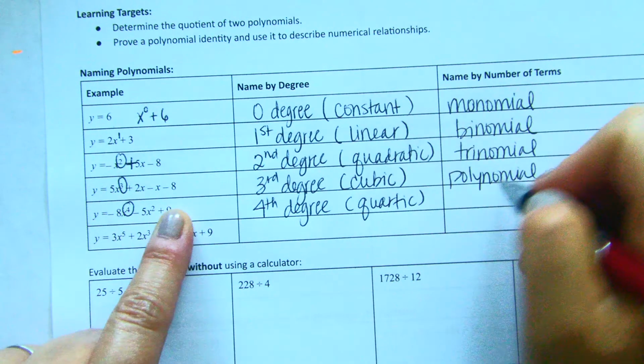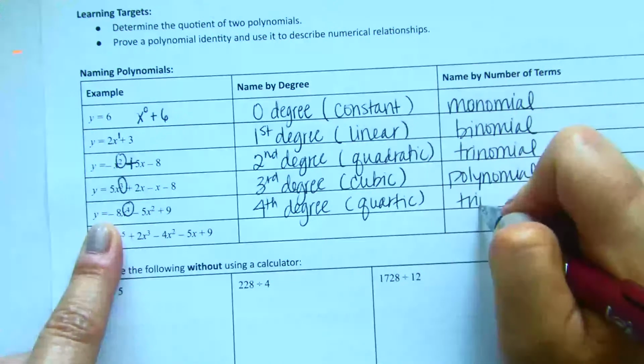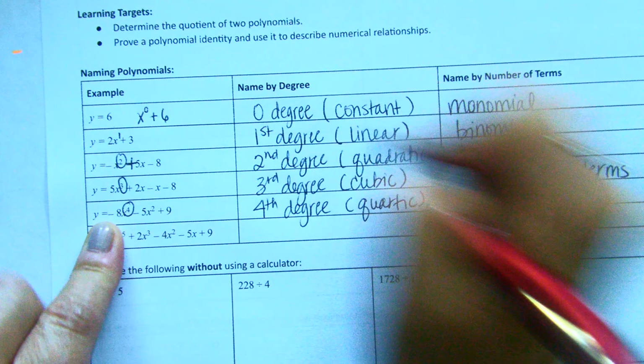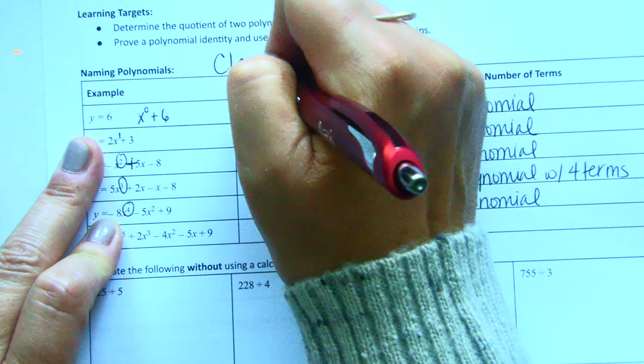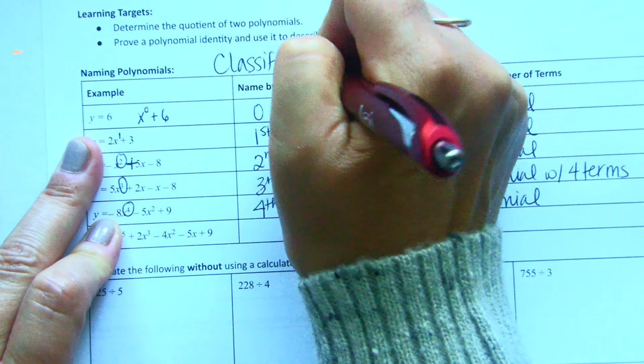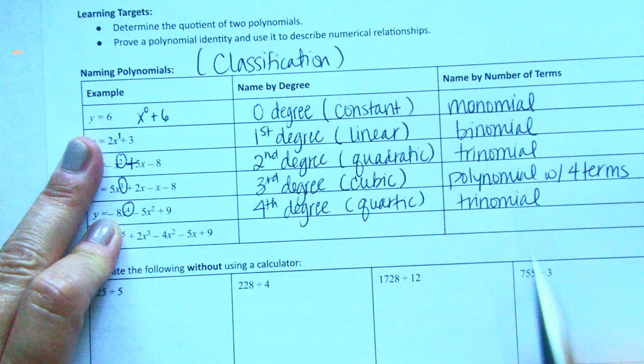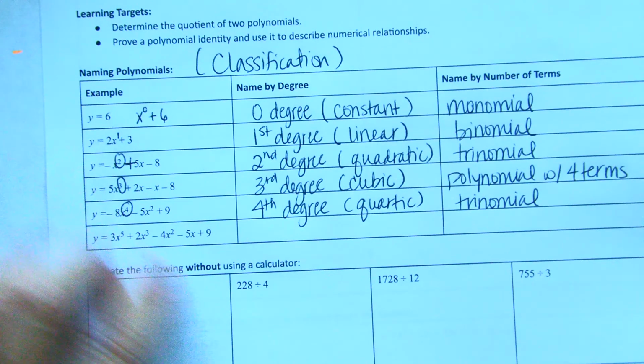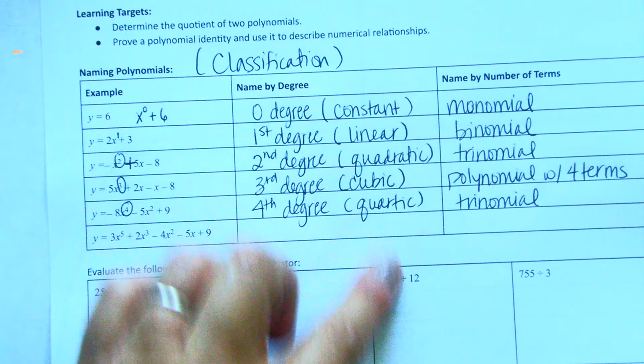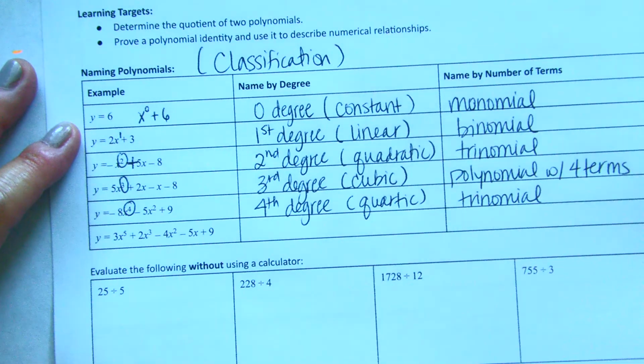In this case, there's 3 terms. So it's a trinomial. And this is all for classification. So when I give you a polynomial and I ask you to do the classification, you can tell me the degree, you're going to tell me if it's quadratic, etc., and how many terms there are.